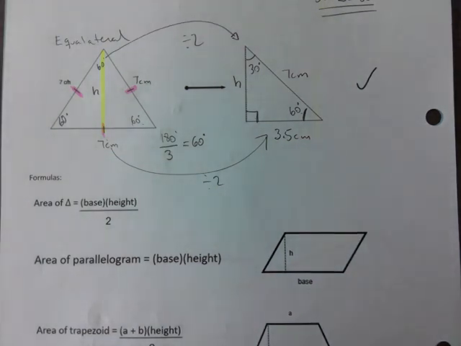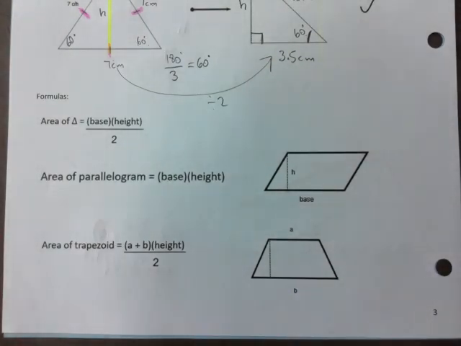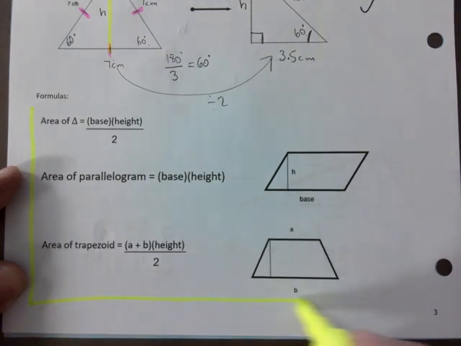Here's some formulas that I would strongly suggest you add to your study sheet because they're not provided on the formula sheets.